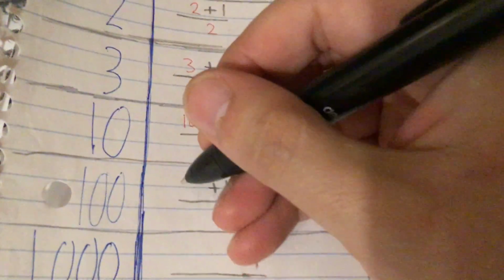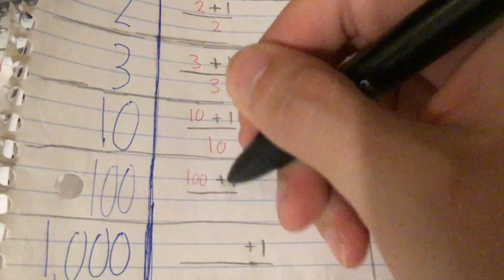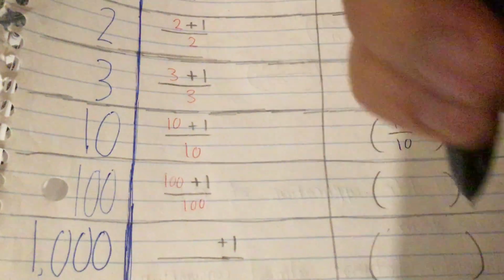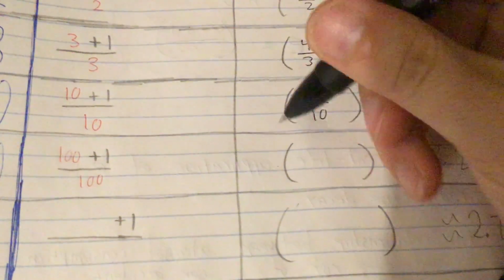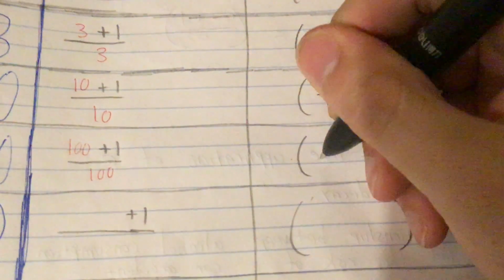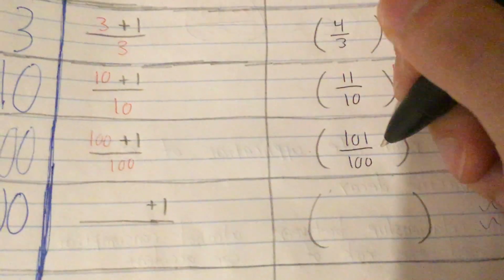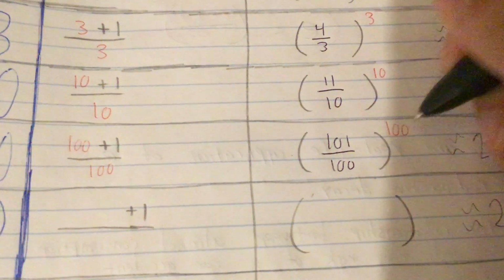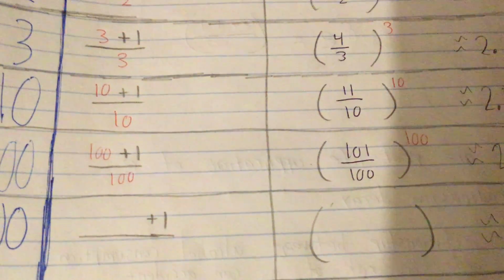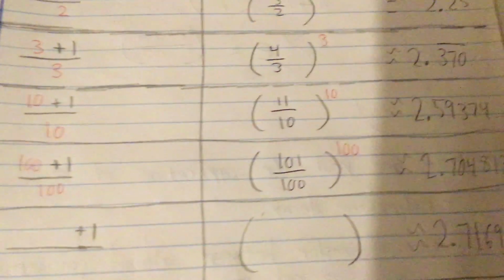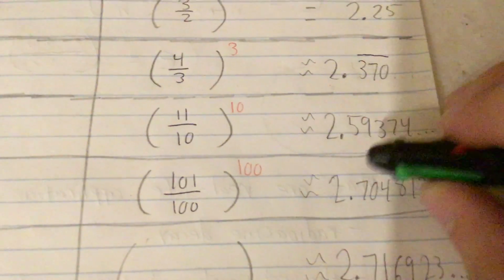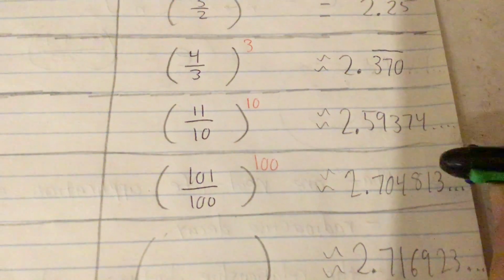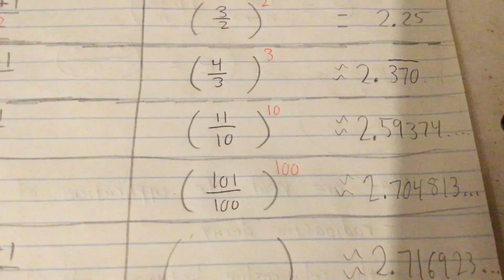100. 100 plus 1 over 100, so that's 101 Dalmatians over 100 to the 100th power, or 1.01 to the 100th power, if that makes life easier for your calculator, and you should get 2.704813, and so on. All right, let's go even bigger.